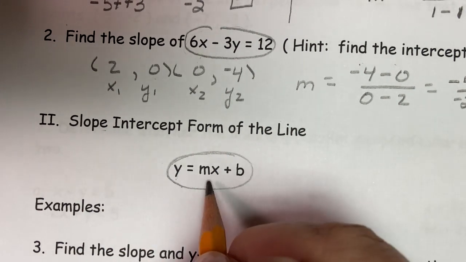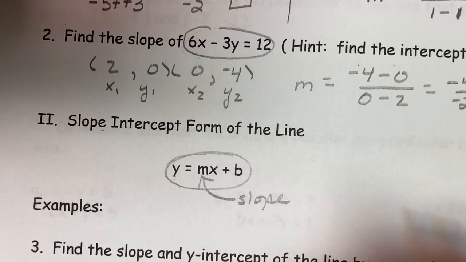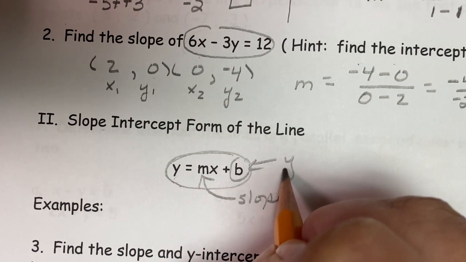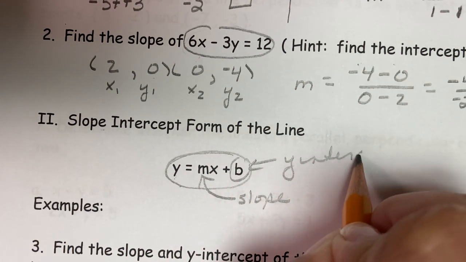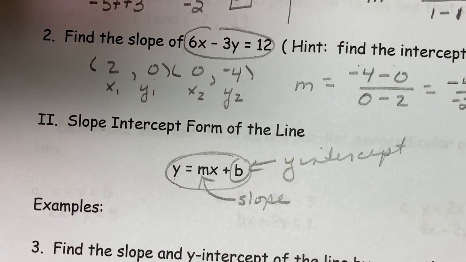Now, m stands for the slope of the line, and your b is your y-intercept, or where the line crosses the y-axis. It's not your x-intercept, it's your y-intercept.